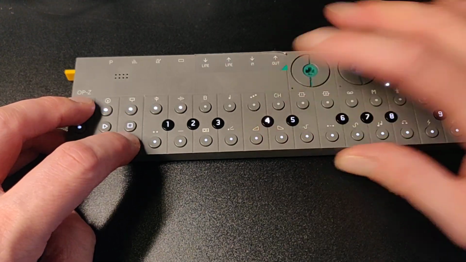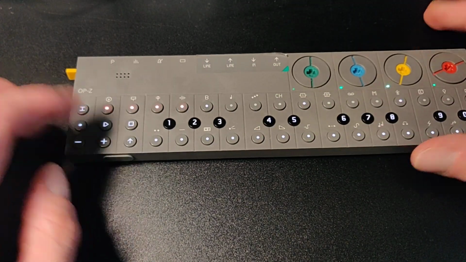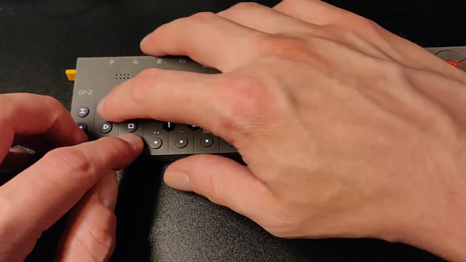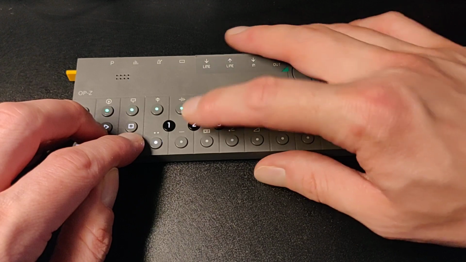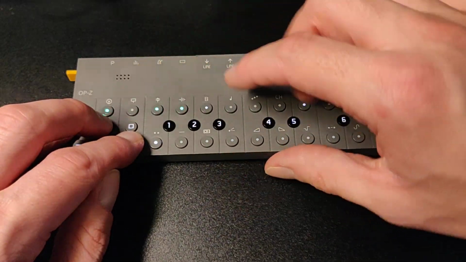Actually, I changed my mind. Let's go back to 4. Here's how I'm going to make this take up all 4. Let's just say, for example, I'm just going to reuse what I did in the pulse hold video. Let's make these all 4.